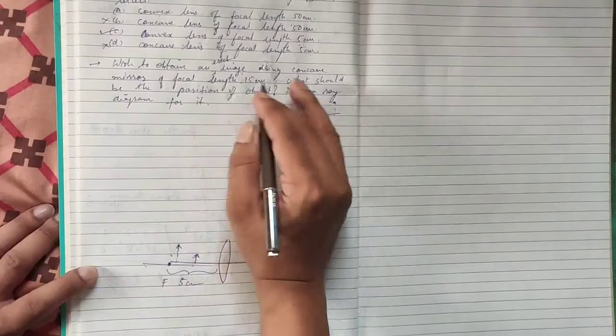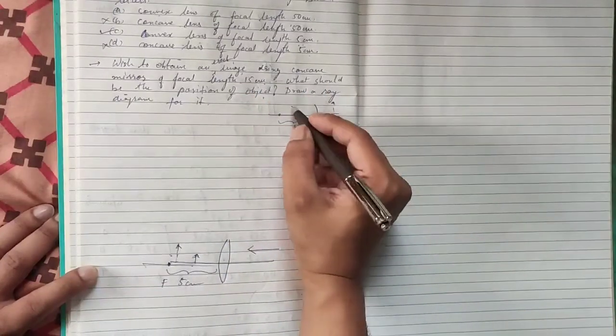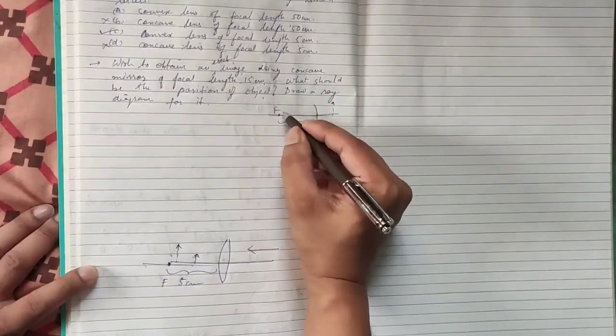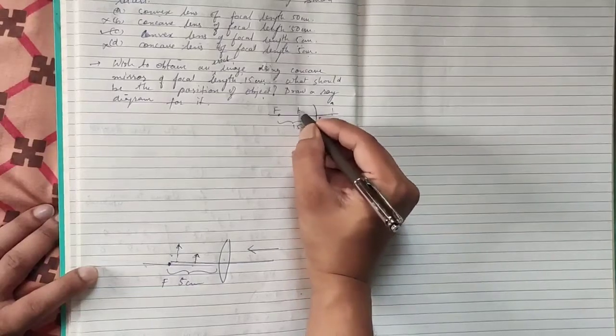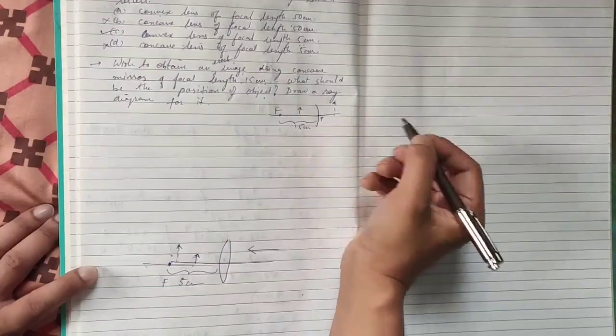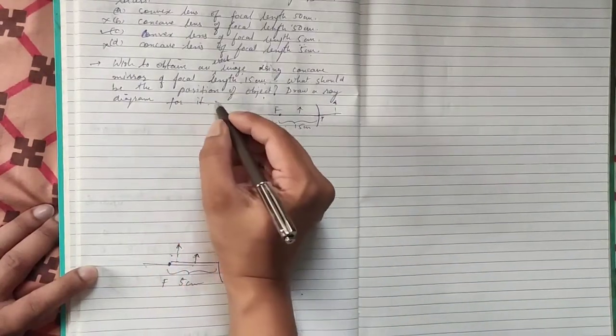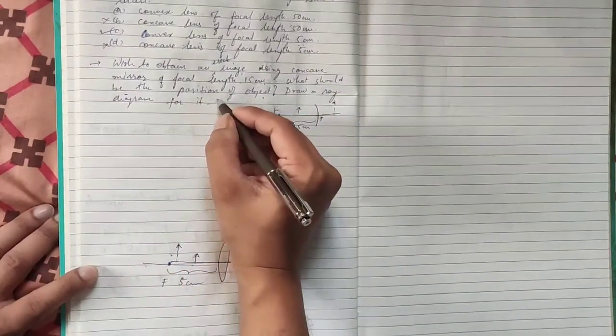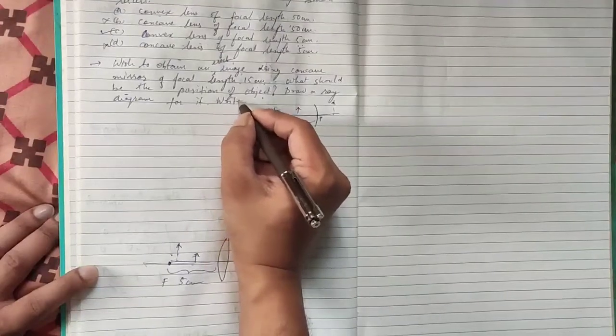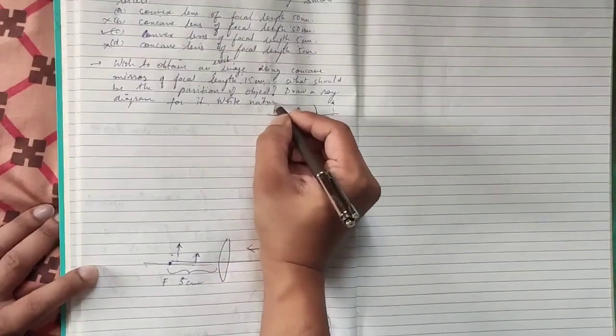So I am drawing the rough diagram over here for you to get the idea. If this is the focal length, the object should be between focus and pole in order to get the virtual and erect image. Okay, and the next question is, draw a ray diagram for it and write the nature of image.